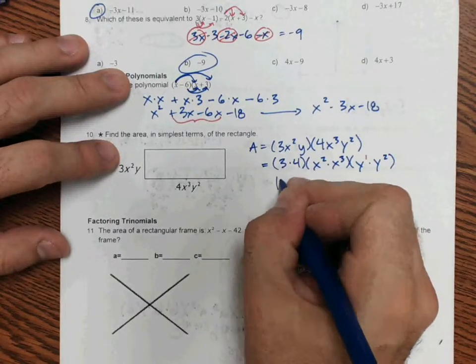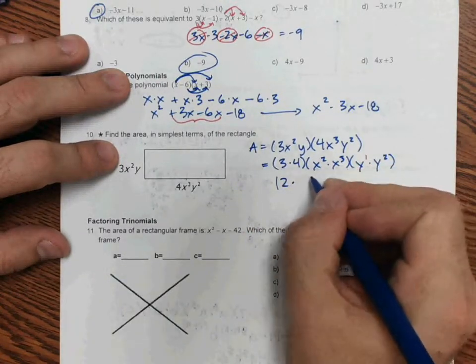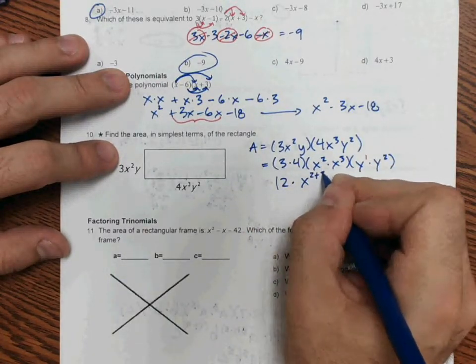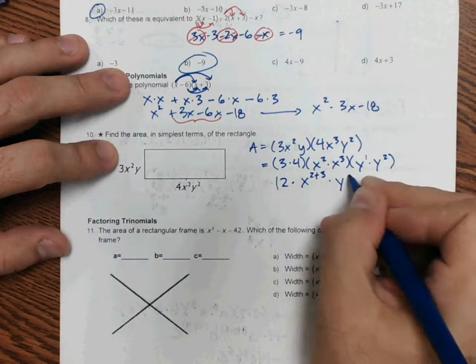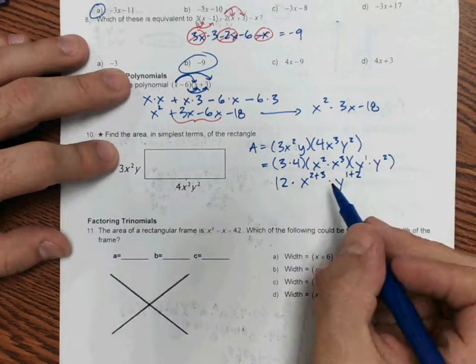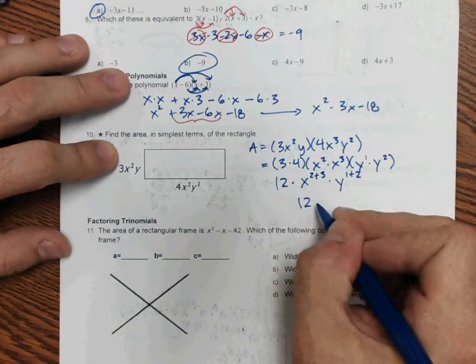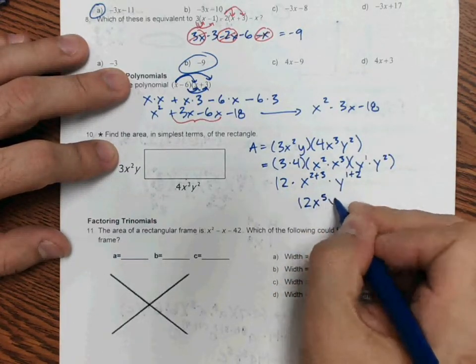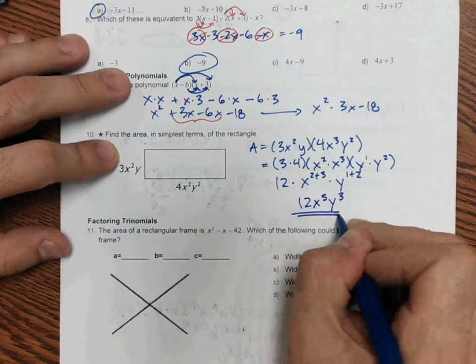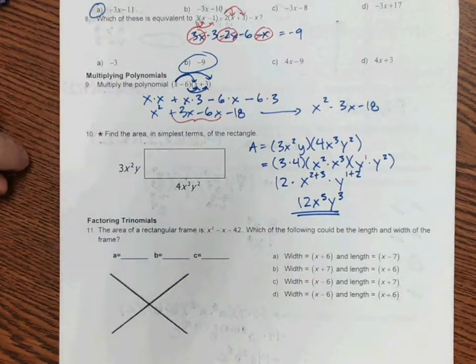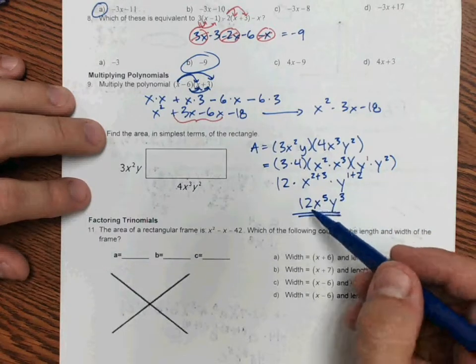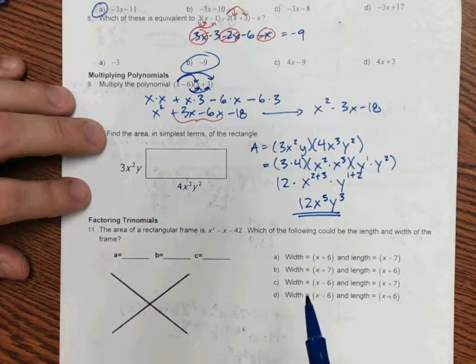3 times 4 is 12. Multiplying powers of the same base, I add the exponents. Same over here. Then to finish this problem off, we just add those exponents together. 12, x to the power of 5, y to the power of 3 is the correct answer. This one we cannot check in the calculator because it has two different variables, and we can't do that.